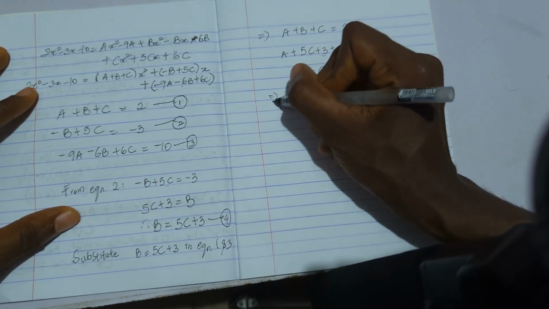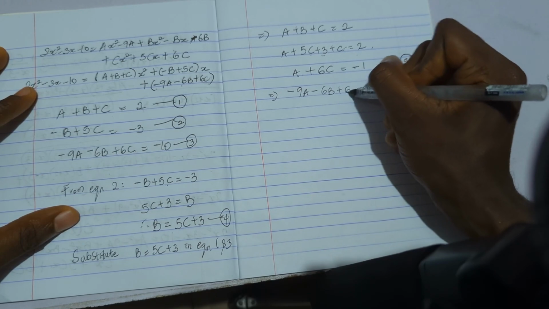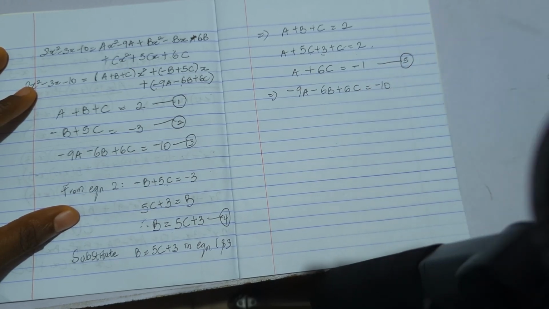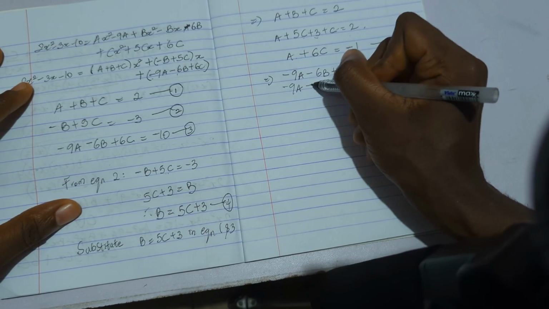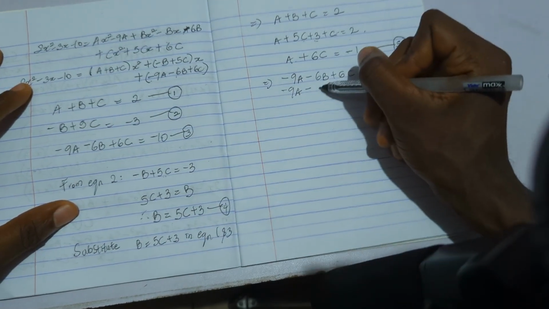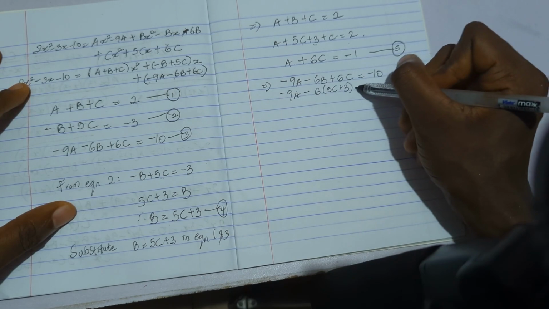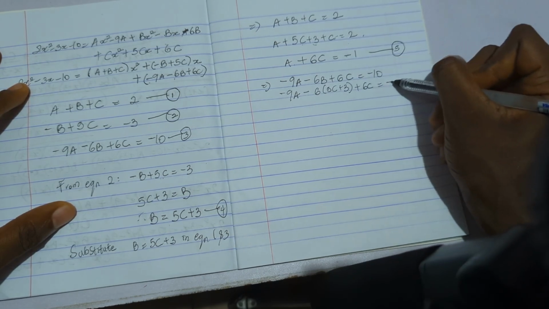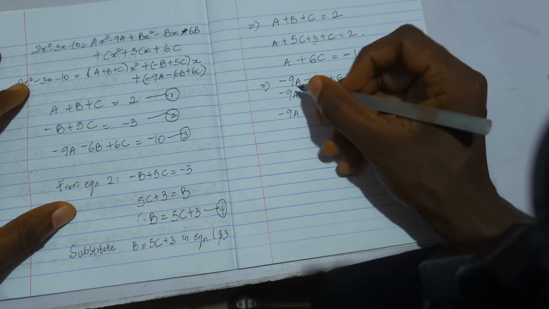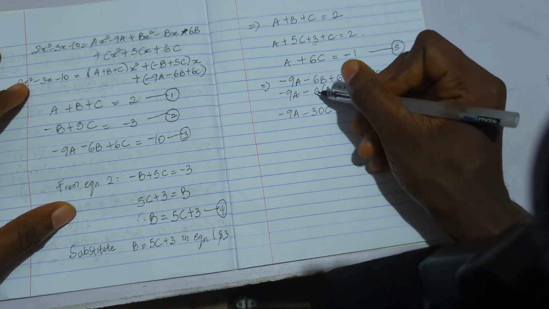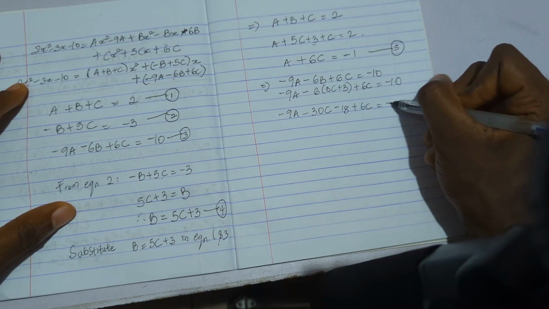Equation 3 tells me that minus 9a minus 6b plus 6c equals minus 10. So I'll say minus 9a, remember I'm substituting b, which is 5c plus 3, minus 6 open brackets 5c plus 3, plus 6c equals minus 10. So I have minus 9a, minus 6 times 5c is minus 30c, minus 6 times plus 3 is minus 18, then plus 6c equals minus 10.